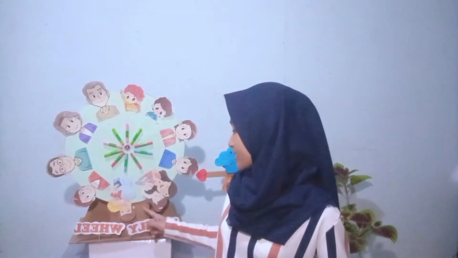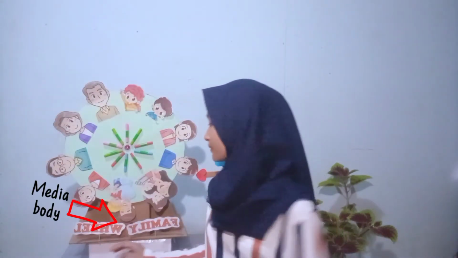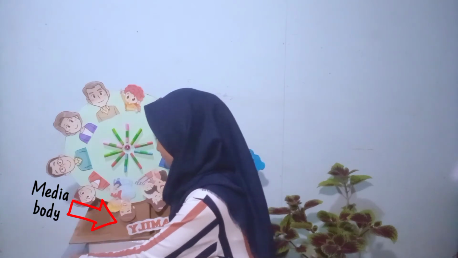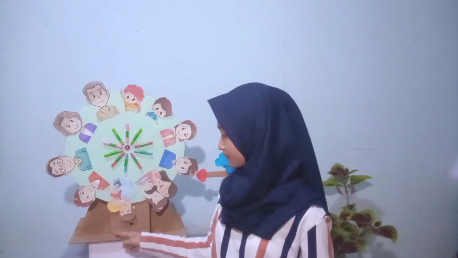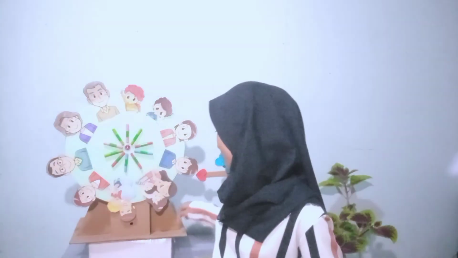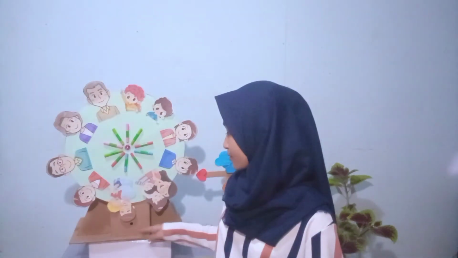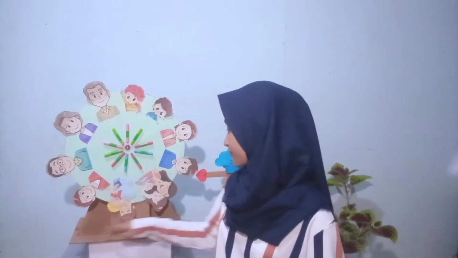Second, we would like to make the media body. This one is media body. Take one side of the cardboard and use it as a base for media. This one is base from cardboard. And after that, glue the base and the media body with hot glue. This one and this one.